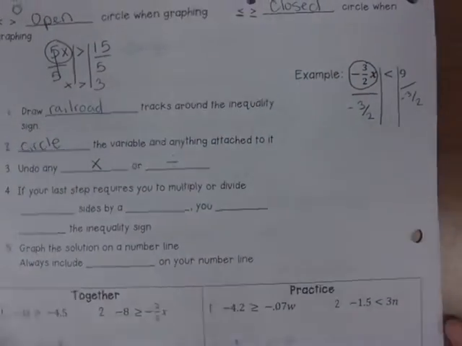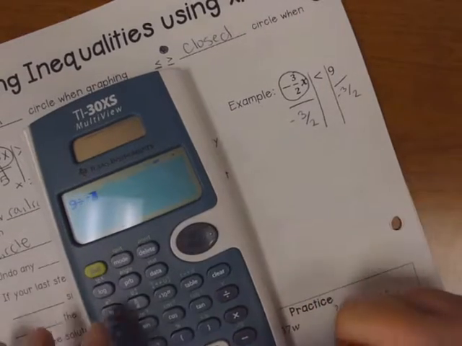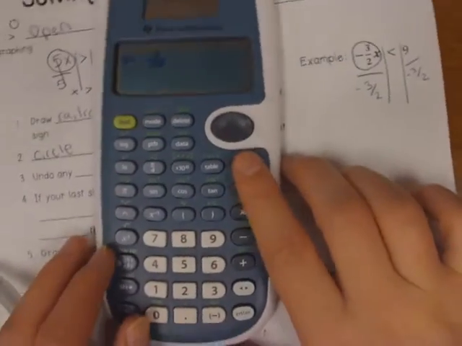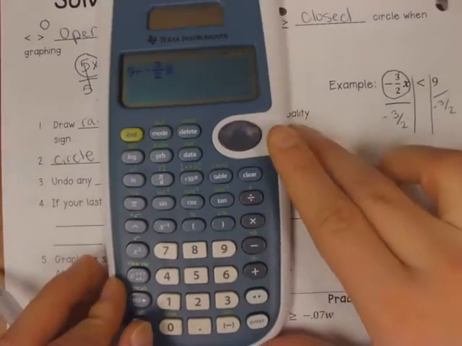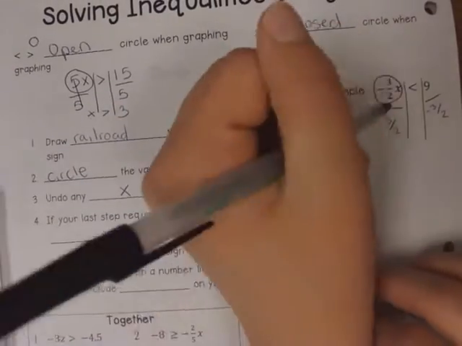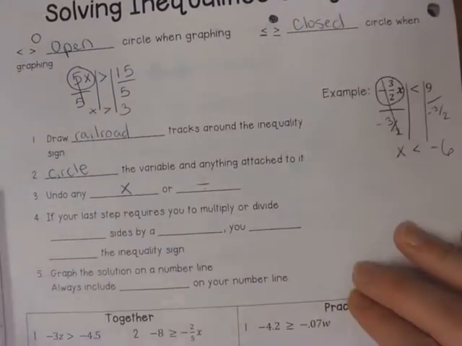And so you have to divide. So 9 divided by -3/2 is -6. So those cancel and leave you with -6.